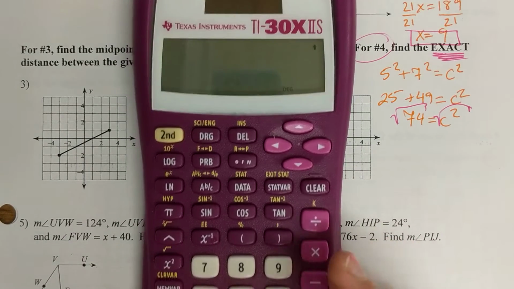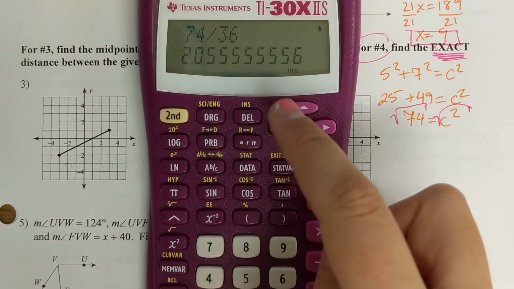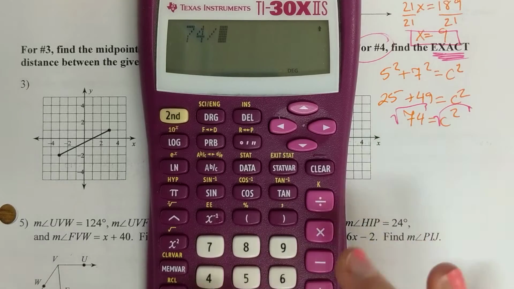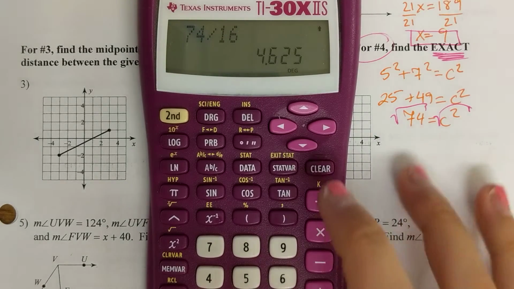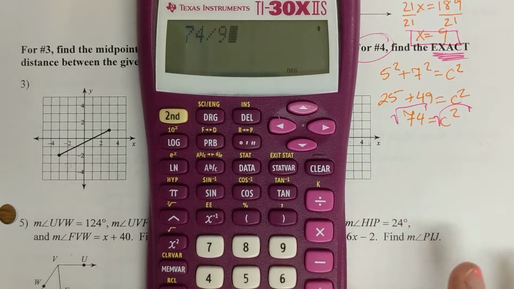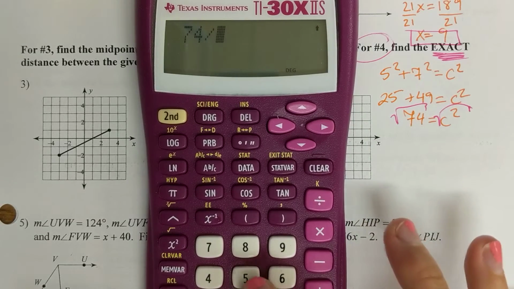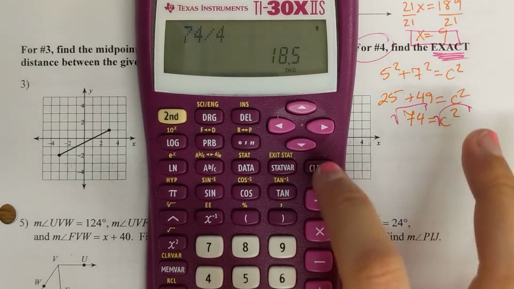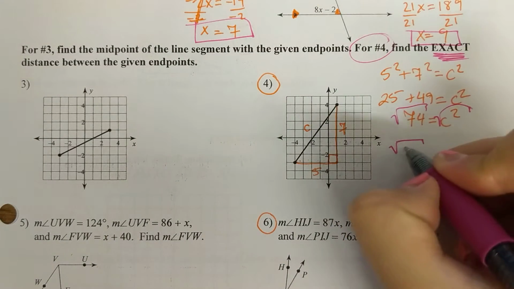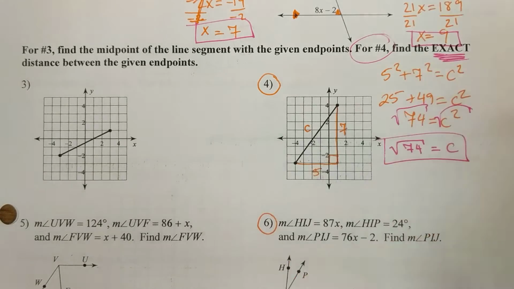Before 49 is 36. That would be the closest, but it doesn't quite go into it. 25 doesn't go in. We could try 16. Also doesn't work. Divided by, next is 9. We're just going down the perfect squares list. Divided by 4. So that's it. Our answer is square root 74 is the distance between these 2 points.